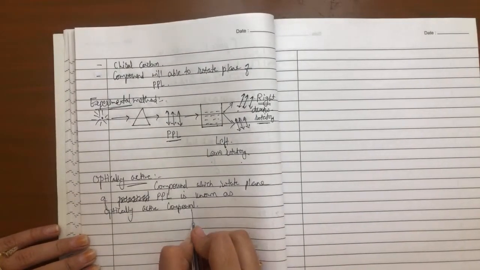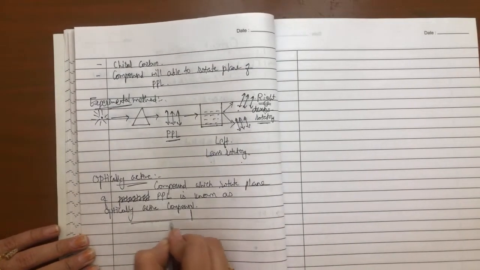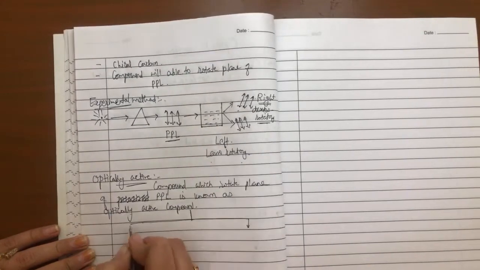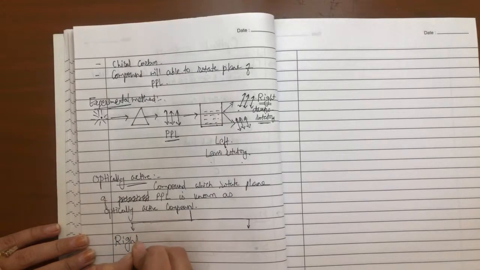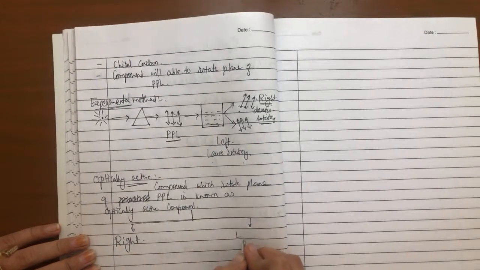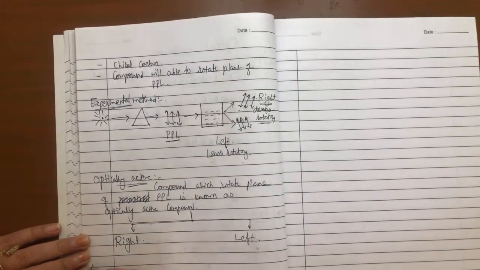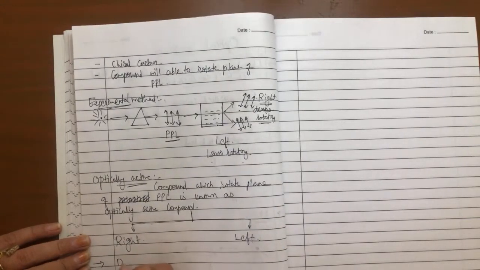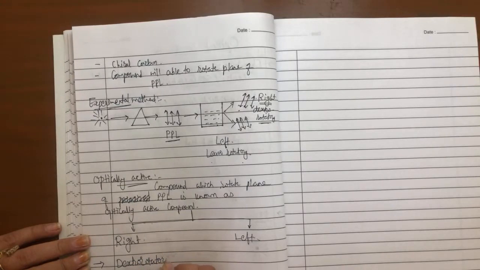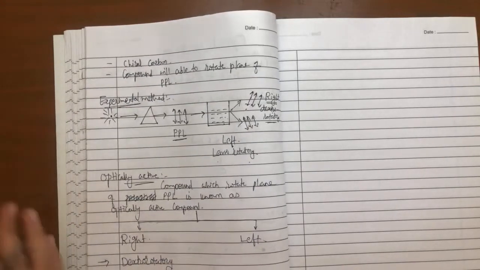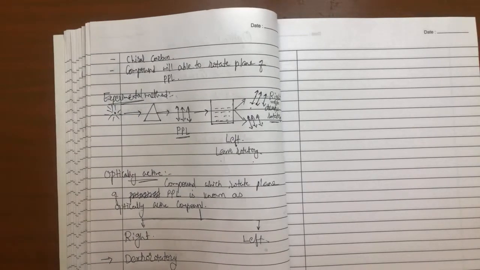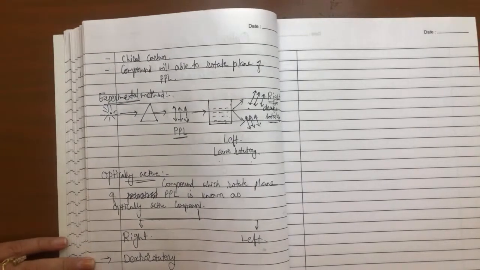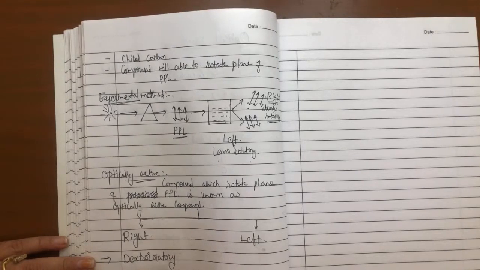Now once I decide yes, my compound is optically active, then I have two different possibilities. Either the plane of PPL rotates to the right or to the left. If it rotates to the right, that group of compounds is known as dextrorotatory, and we symbolically represent it by plus or d.